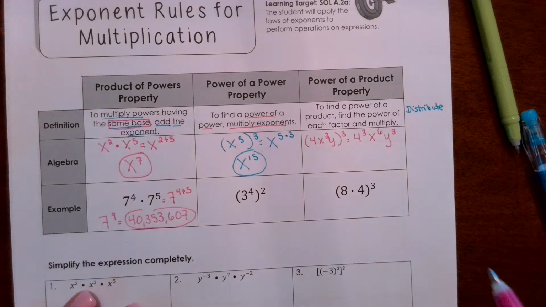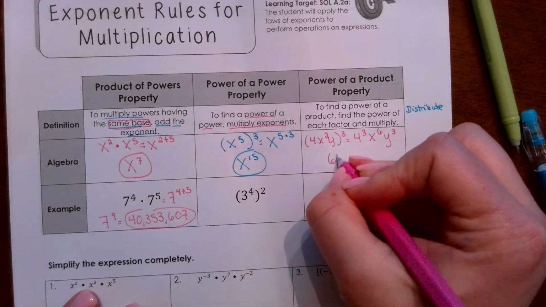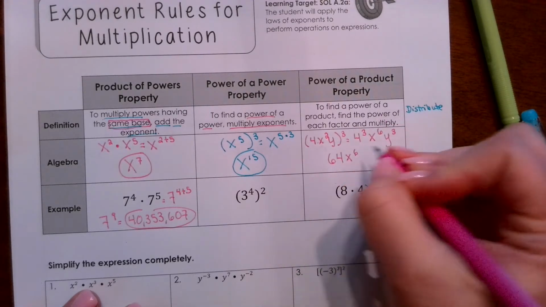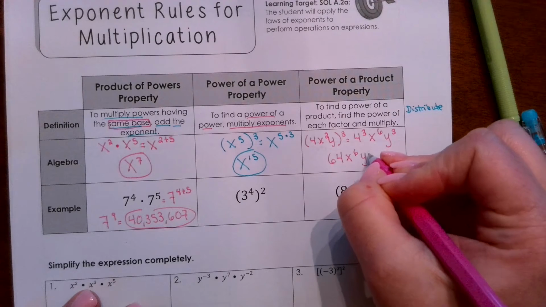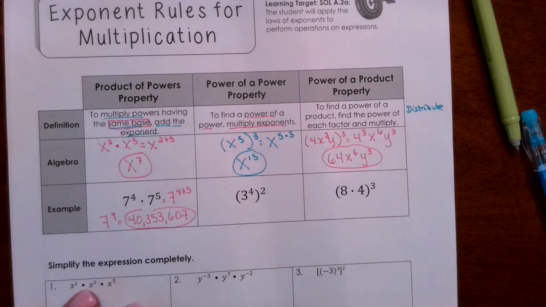Now I'm going to evaluate this. 4 to the 3rd power is 4 times 4 times 4, which is 64. I cannot simplify x to the 6th or y to the 3rd more. So I get 64, x to the 6th, y to the 3rd. And really, sadly, I forgot our examples here.